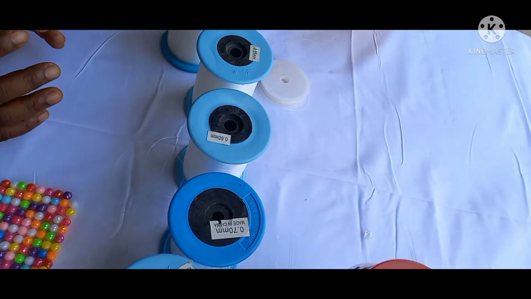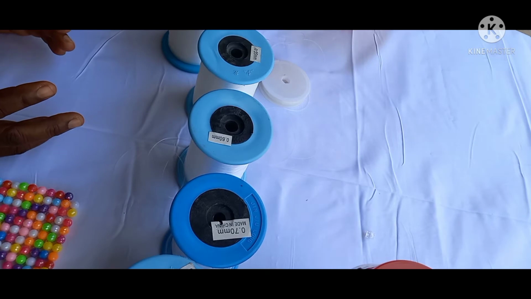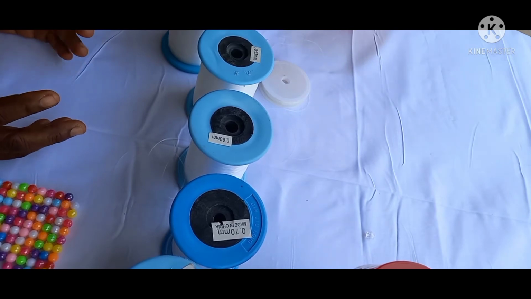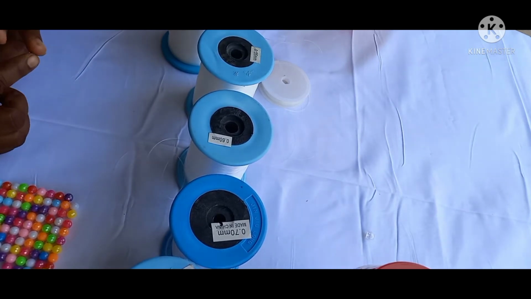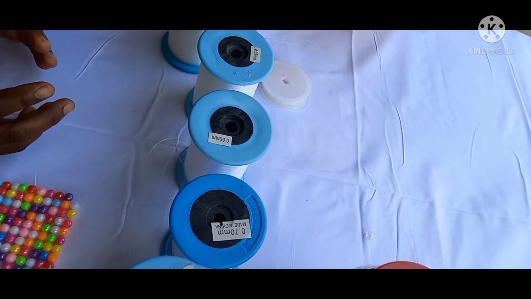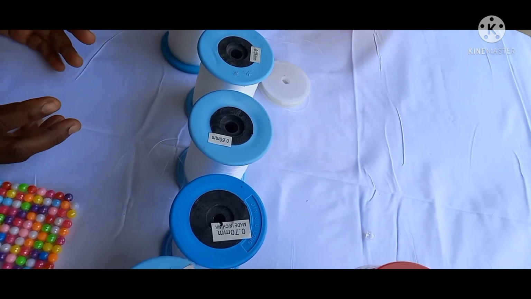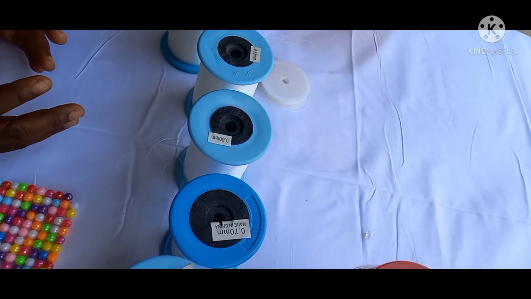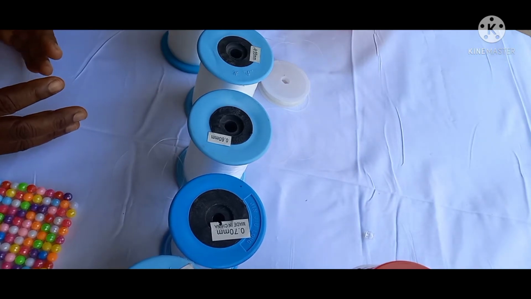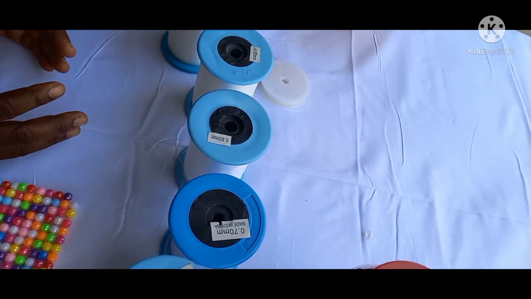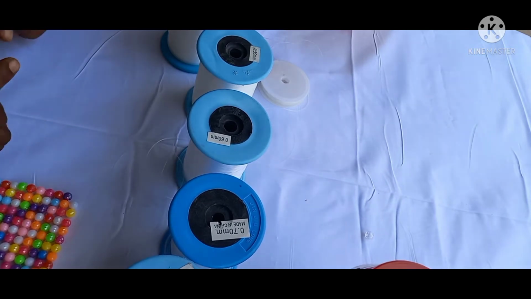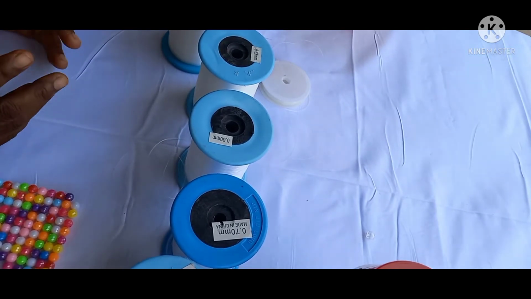The fishing line you use for your project will actually depend on what you are doing. What determines the thickness of the fishing line you should use is the type of bead you are using, as in the weight, the size, the hole in the bead, and a whole lot of other factors.